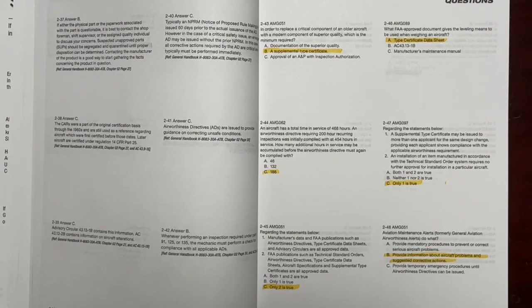A, both 1 and 2 are true; B, 1 is true; or C, only 2 is true. The correct answer is C, only 2 is true. FAA publications such as technical standard orders, airworthiness directives, type certificate data sheets, aircraft specifications, and supplemental type certificates are all approved data.